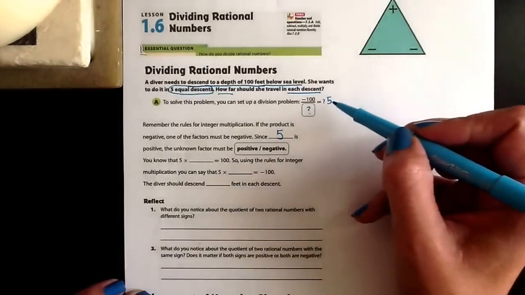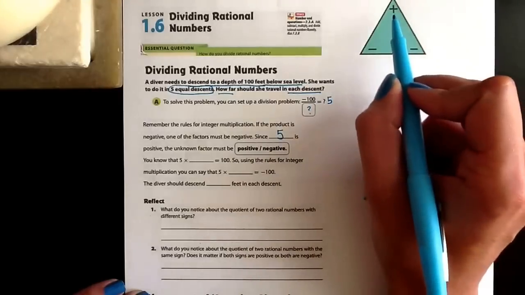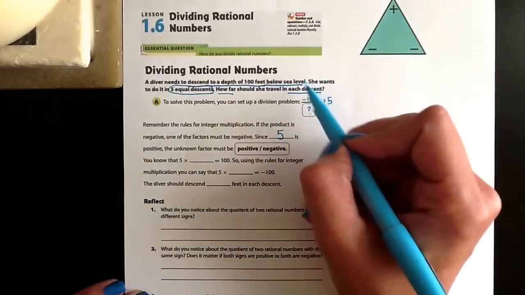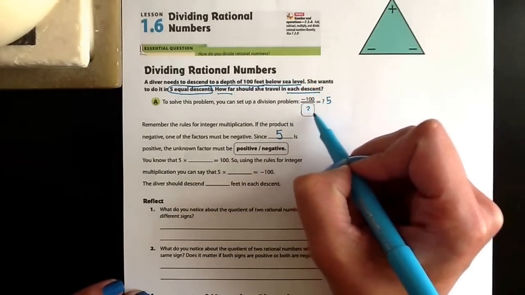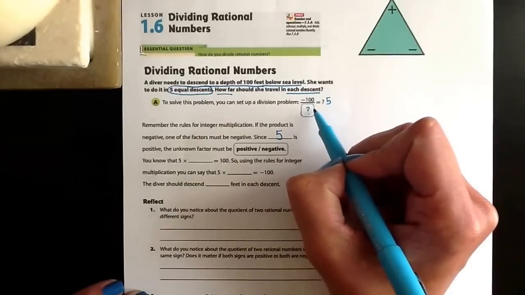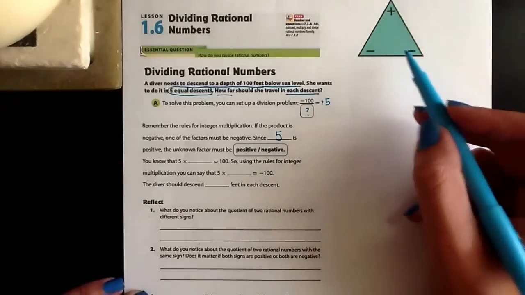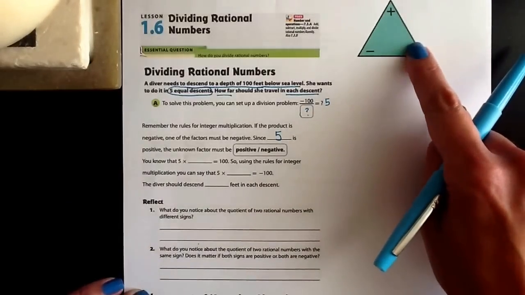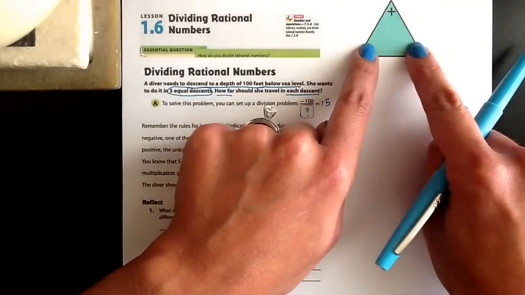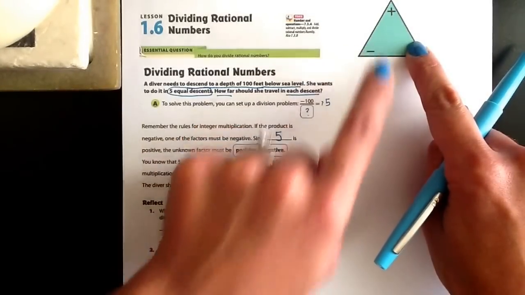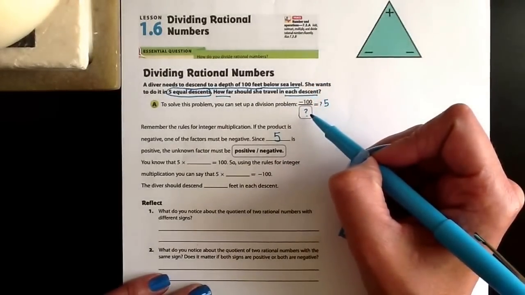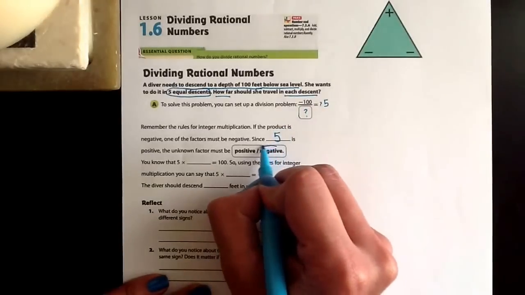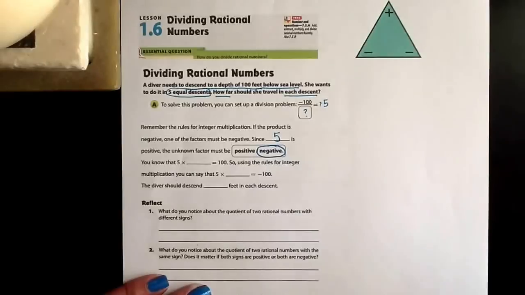So if I need a positive number, remember plus mountain, the factor that I'm trying to divide by, the unknown factor, should it be positive or negative? Well, remember the triangle. If I need a positive answer, I'm going to have to cover my 2 negative signs. So if one of the numbers is already negative, you know that that unknown factor also has to be negative. I want you guys to circle that.